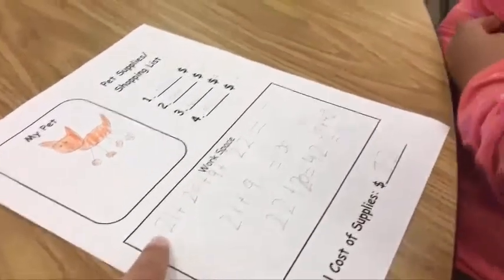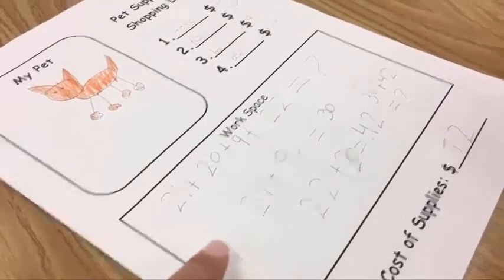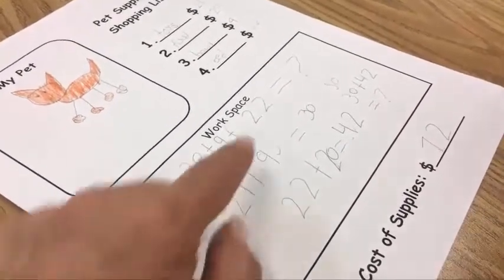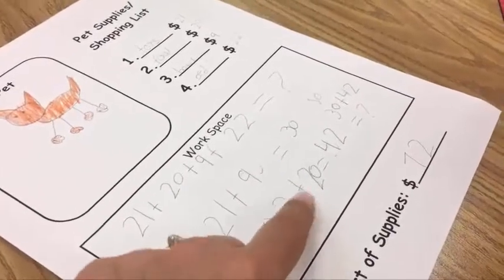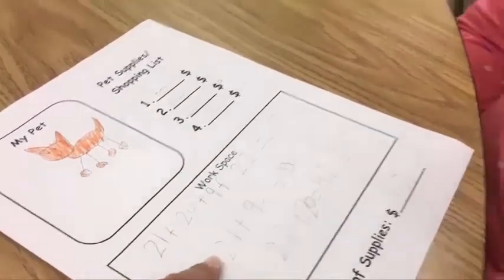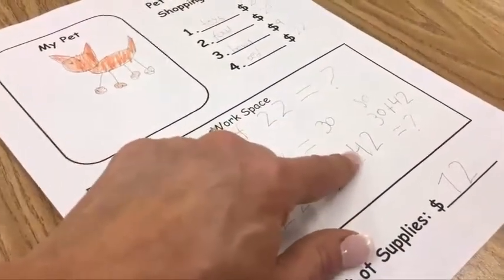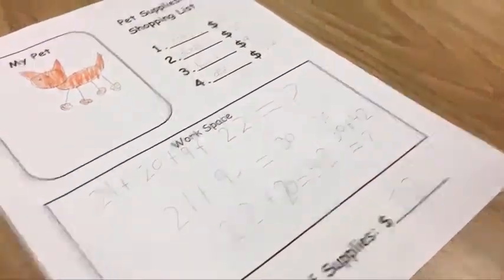Okay, so what strategies did you use when adding up to find the total cost? 21 plus 9 equals 30, and 22 plus 20 equals 42. Why did you put the 21 and 9 together? Because that would make it easier to make 30. Yes. And so what's your total cost? 30 plus 42 equals? 72.